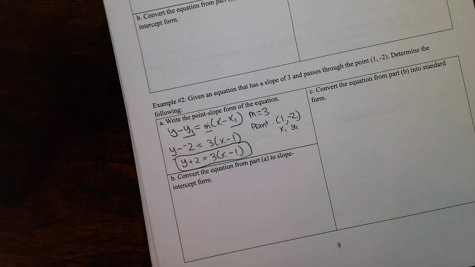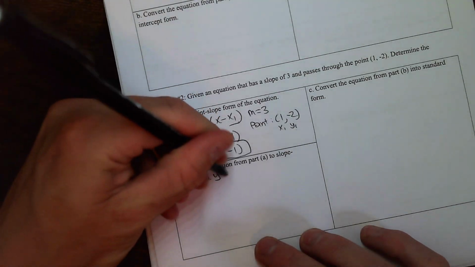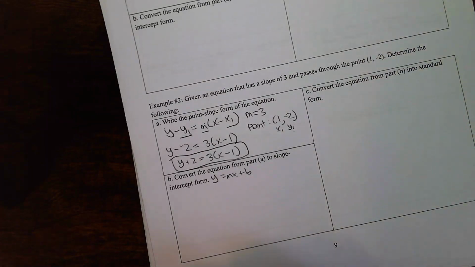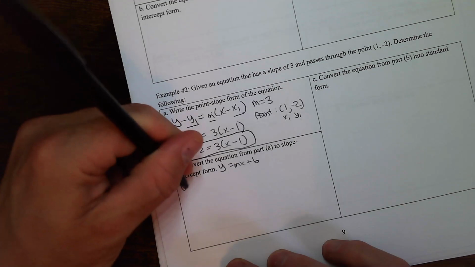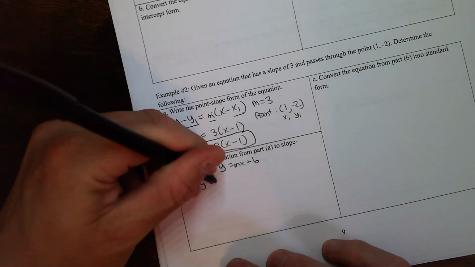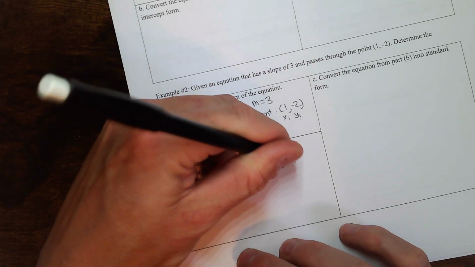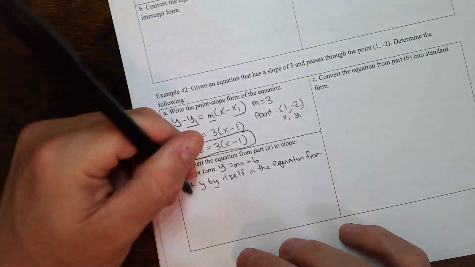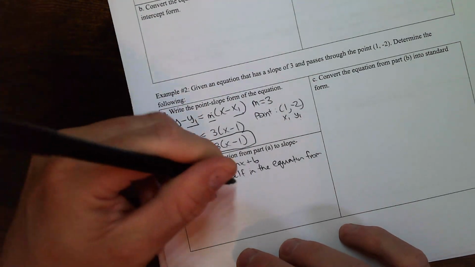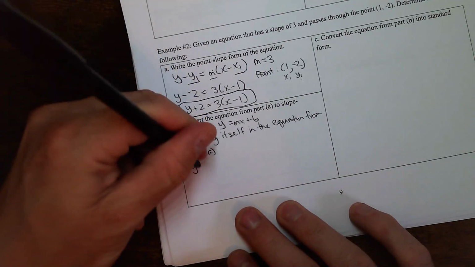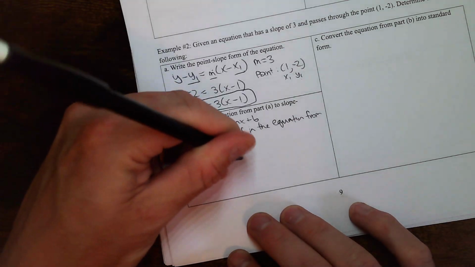Now, convert the equation from part A to slope-intercept form, okay? So the slope-intercept form is y equals mx plus b. So what you need to do is you need to get y by itself in the equation from part A. Okay, I get y by itself. All right, so y plus 2. So I'm going to copy down my answer from part A.